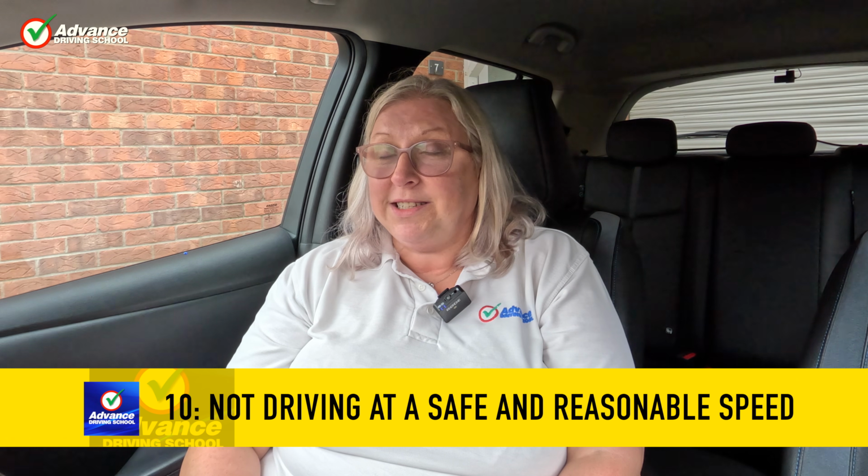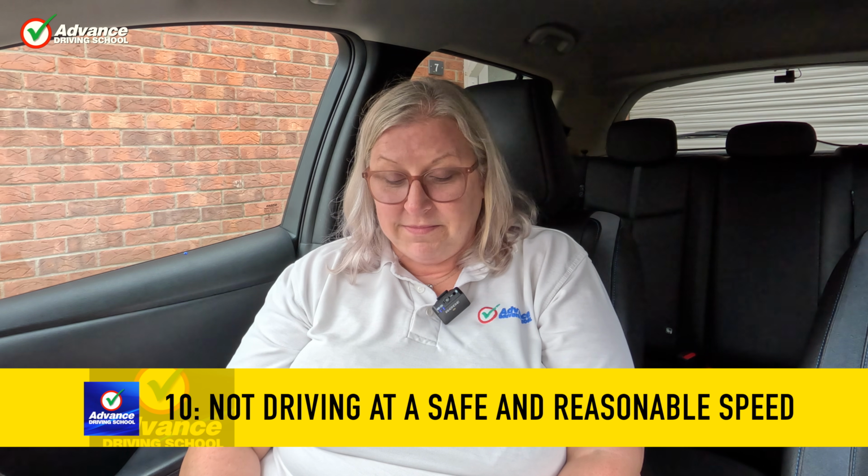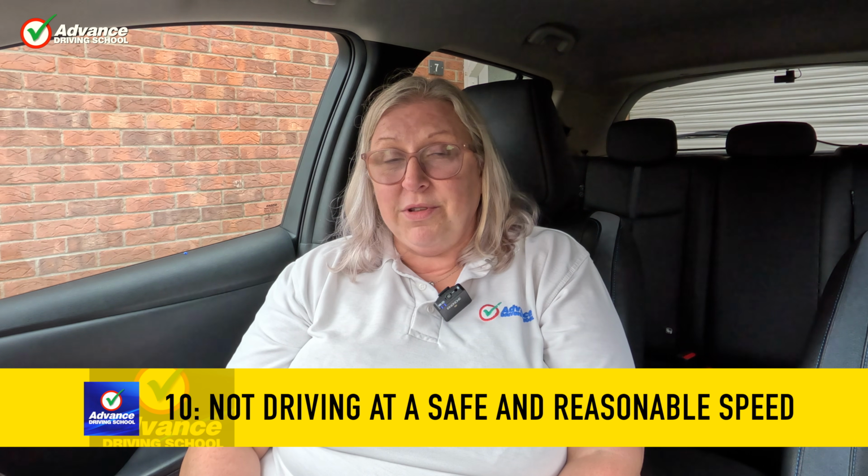Not driving at a safe and reasonable speed. You must be able to show that you can drive at a safe and reasonable speed when appropriate. Take into consideration the conditions of the road, the amount of traffic, road signs and signals, and the speed limit. Drive at a speed where you could stop safely, well within the distance you can see to be clear. These are some examples of mistakes that would count towards this fault.